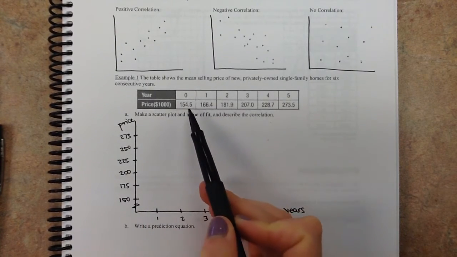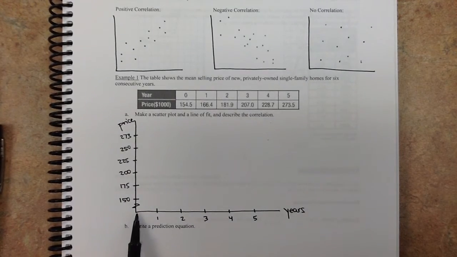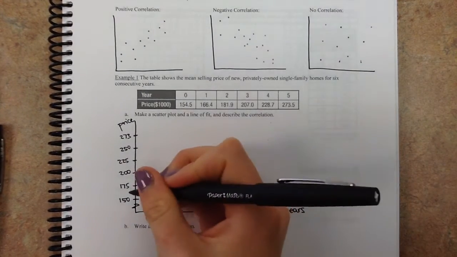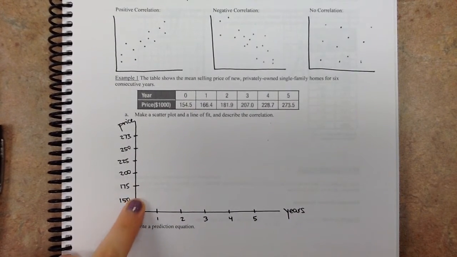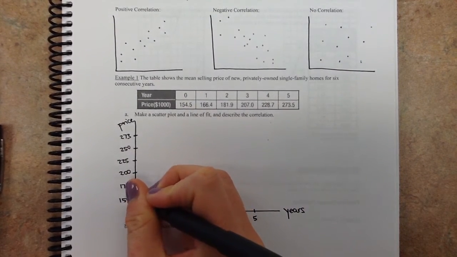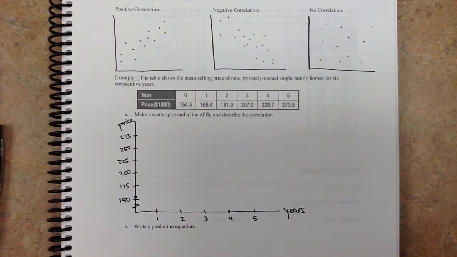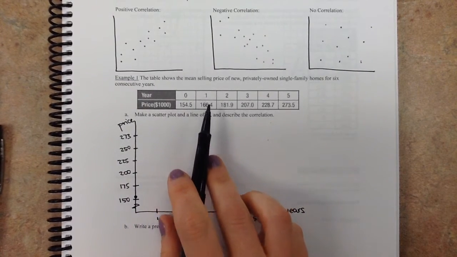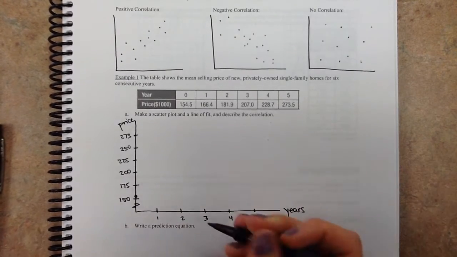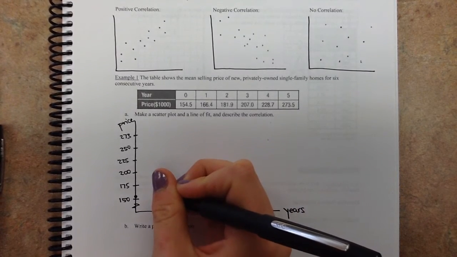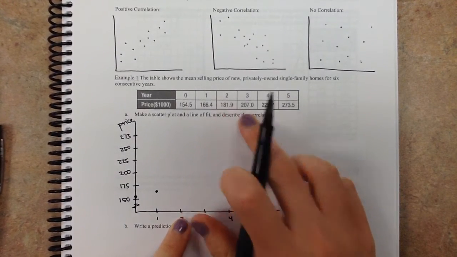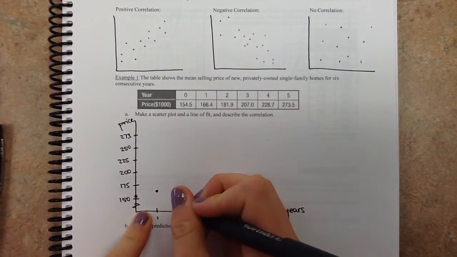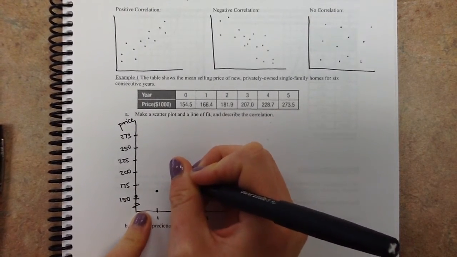So the point 0 and then 154.5. So we start at 0 and then plot it. Do just your best estimate of where 154.5 would be, somewhere in between these two values. So definitely closer to 150, maybe around there. Okay, and then just keep doing that. Next, at 1, it's 166.4. So that would be right around halfway in between 150 and 175. 2 is 181.9, so that's above 175, probably a little closer to 175, you like that.